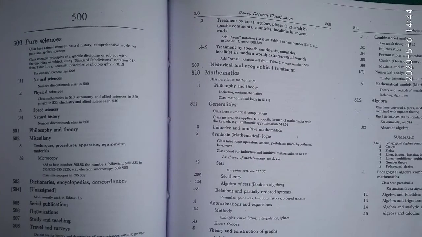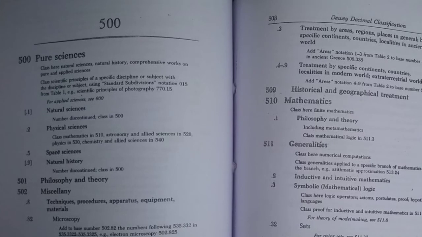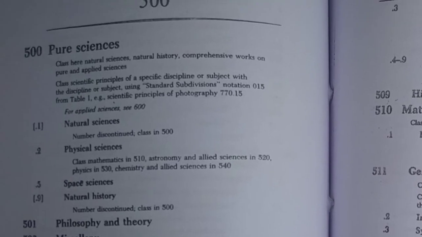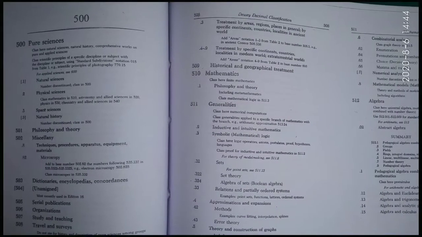Here you can see 500 for pure science, and there is no instruction to use the standard subdivision. Whenever there is no instruction under the main classes, under the subdivision of the main classes, we have to use the standard subdivision. Generally we will follow these rules.